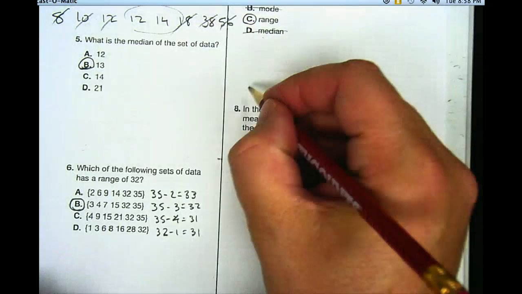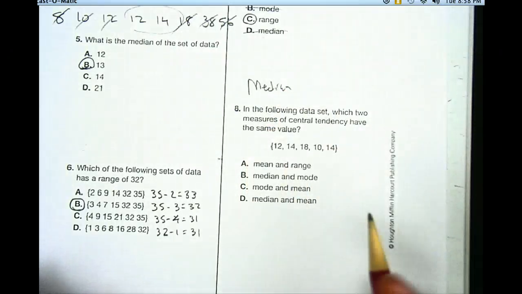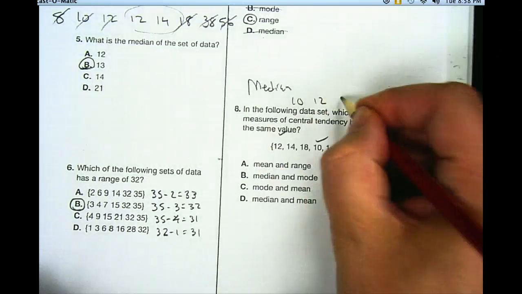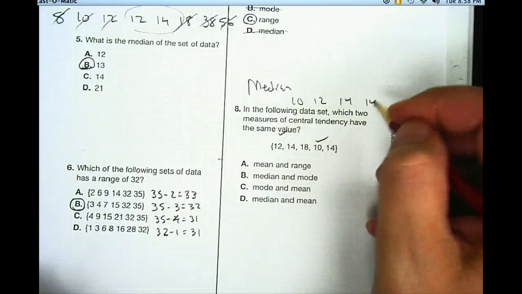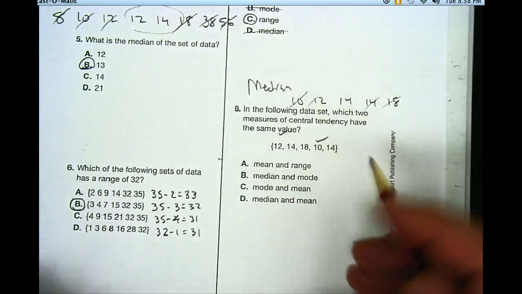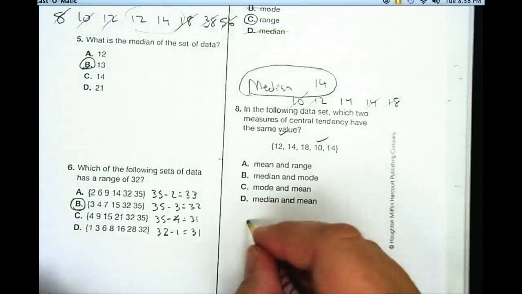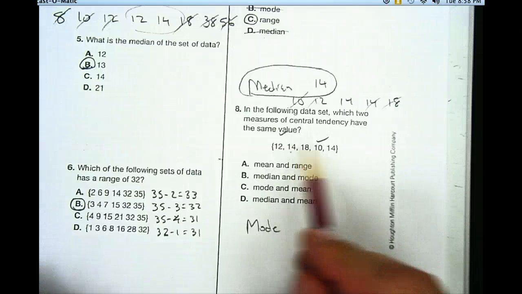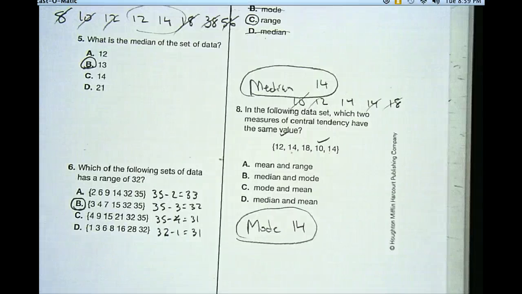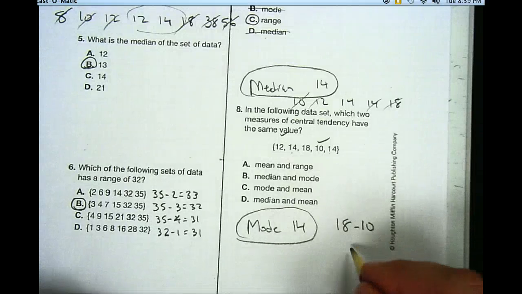So to find the median, there's 5 numbers, so it's an odd number, so I'm going to have 1 in the middle. I put the smallest down and I put them in order, and I go right from the middle, and I get 14 for the median. So my median is equal to 14. The mode is the one that happens the most often. 14 is also the mode. That occurs twice. The range is going to be the biggest minus the smallest. So the range is 8.